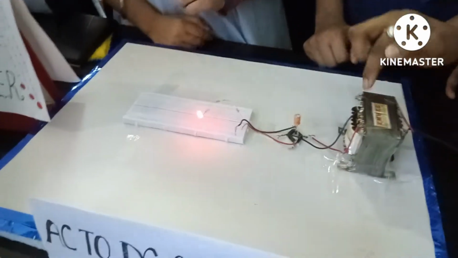Thank you. Hope you like this. Will I get a shock if I touch here? Sir has told us that we do not have to touch this part, but we can touch this part because this is positive. The voltage is also low. From this there is no current.